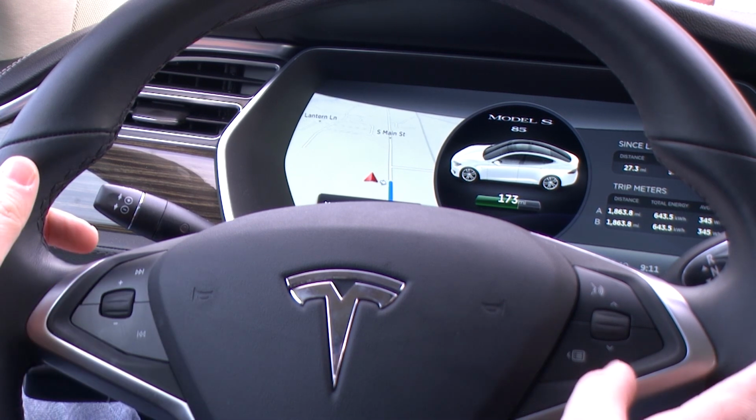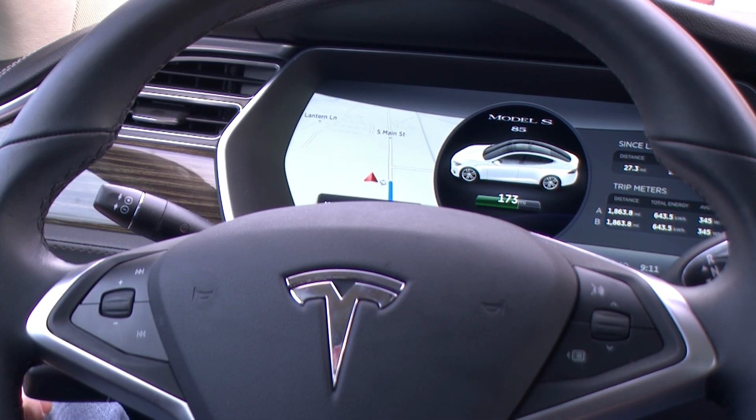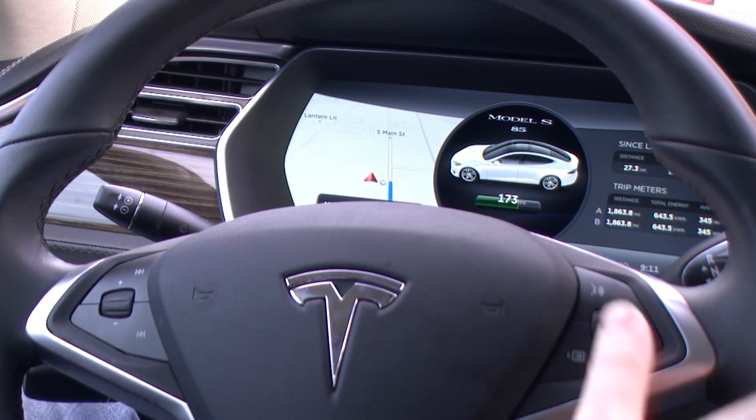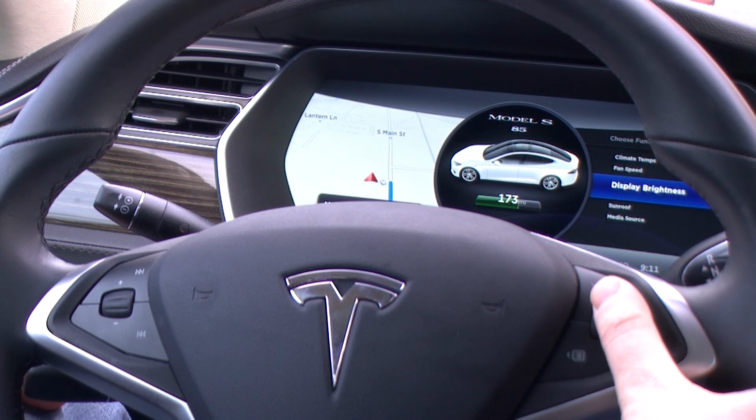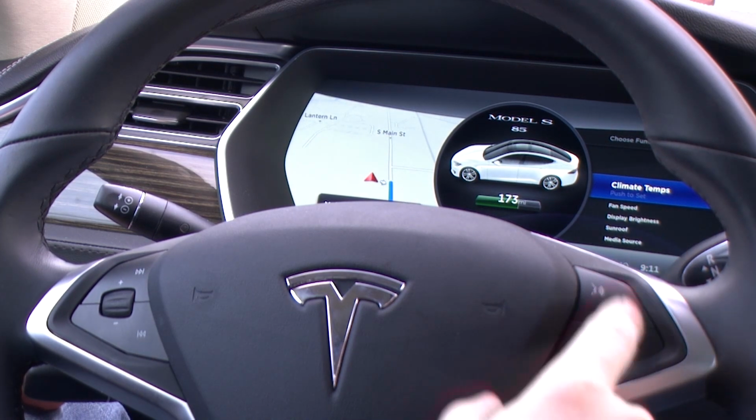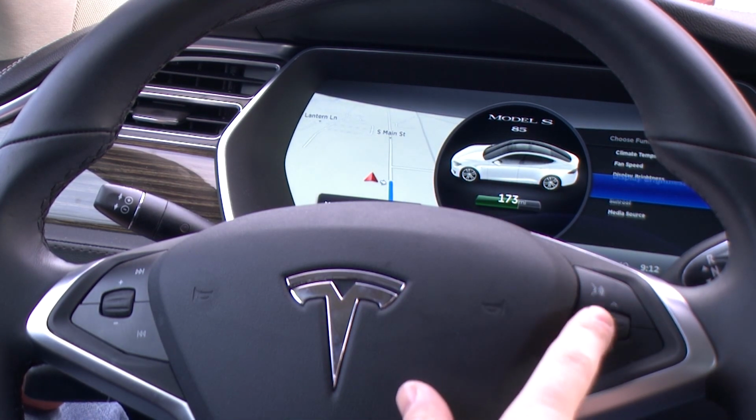So the only other thing is, what else? There's something else I wanted to show you. Oh, the wheel here. The wheel on the left adjusts the volume. The wheel on the right here will give you all sorts of different functions, and you can choose what that wheel does. I have it set so that it'll show you all of the different functions.